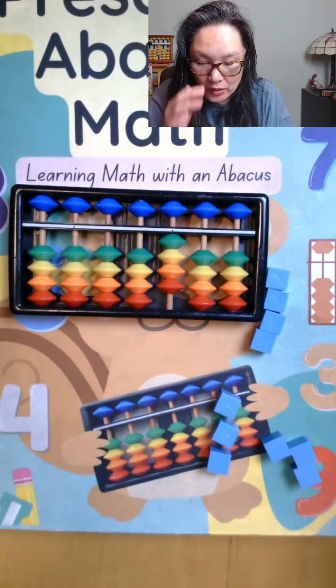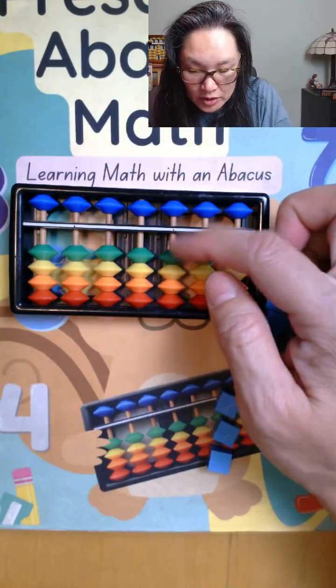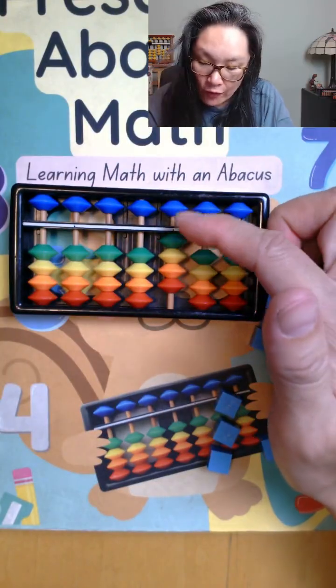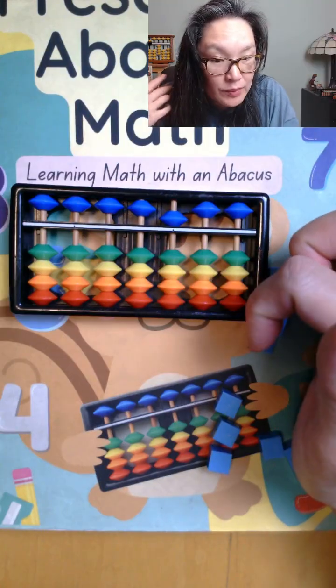Whoa! That's not an earthquake. That was just me moving my camera. So we had 4, then after 4 is 5. The top bead will always be 5.